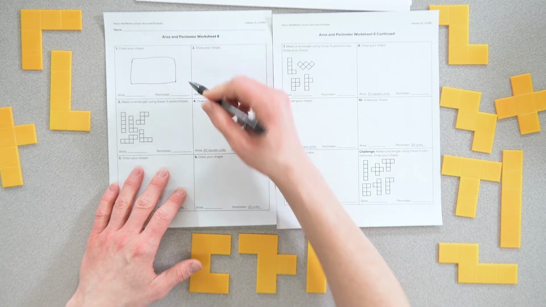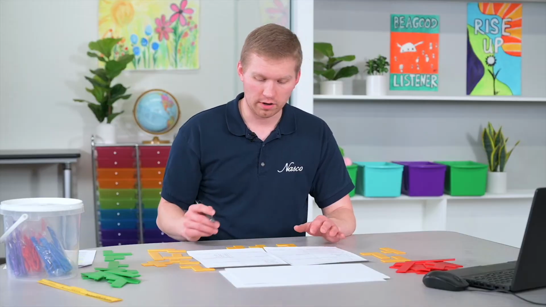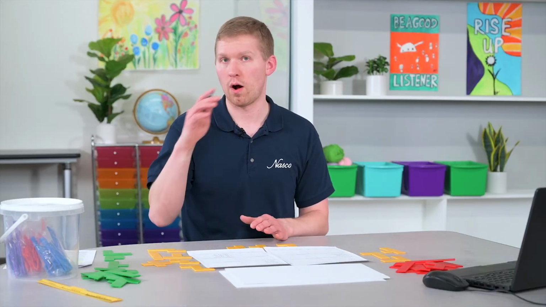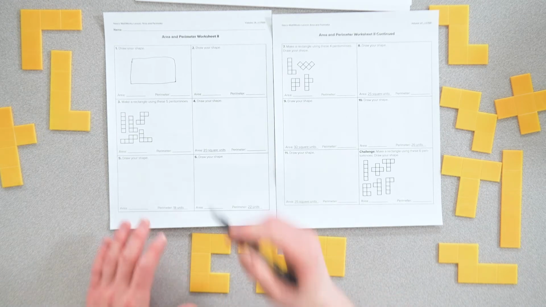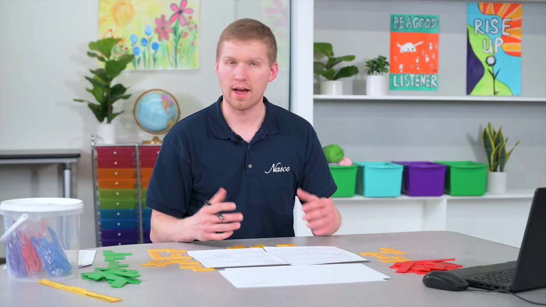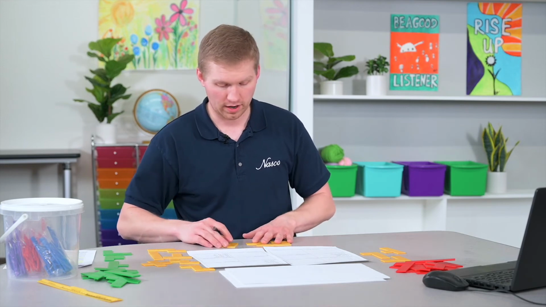Then you can write down what the perimeter is. Again, you're counting the distance around the figure, so you can count each of the different squares on the outside of your shape, of your rectangle, and that's going to be the first rectangle that you build.